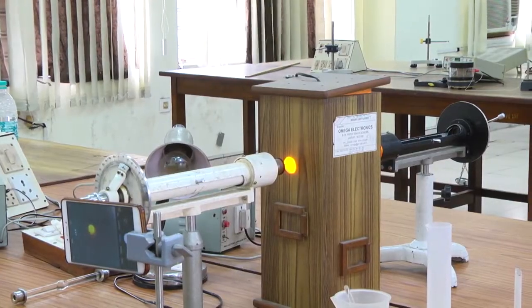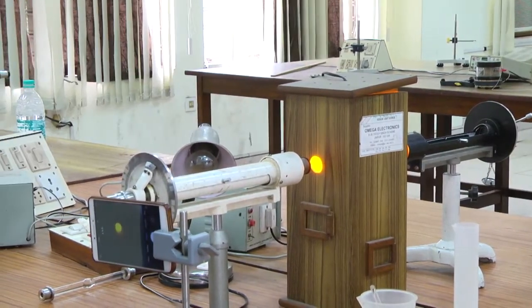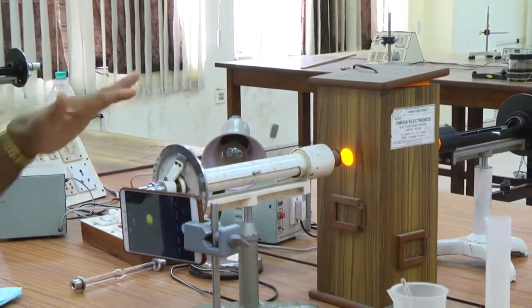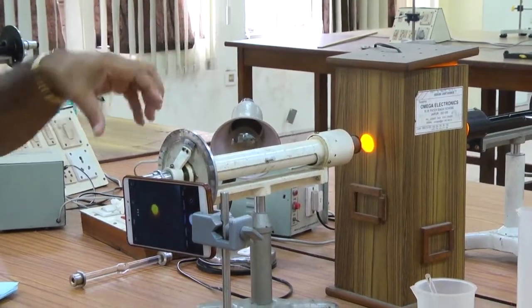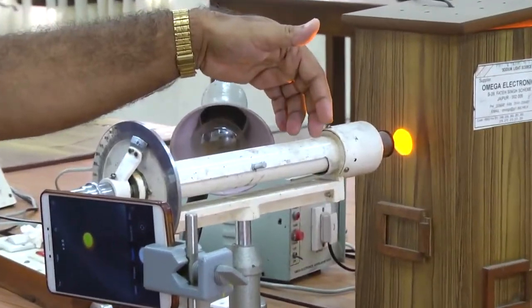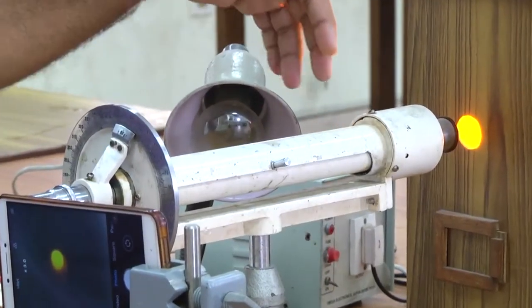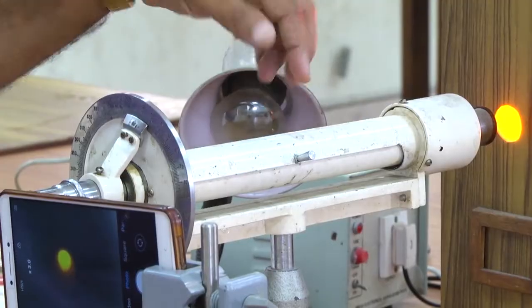So, this is the polarimeter. In polarimeter, what things are there I explained. You have collimator, you have telescope, in between you have polarizer and then half shade. That is inside, you cannot see.